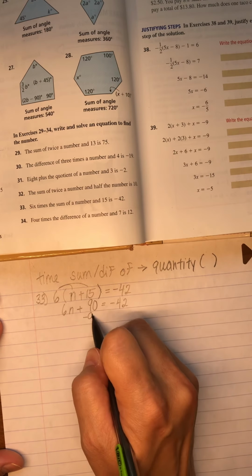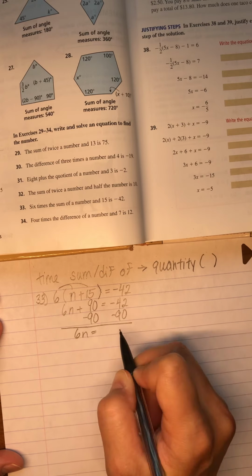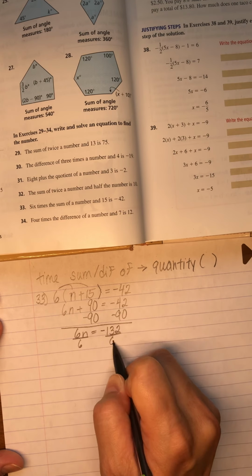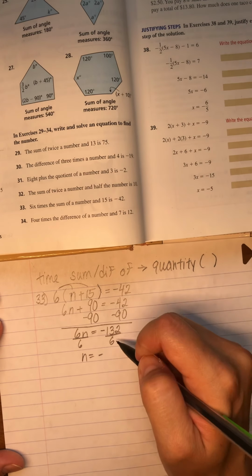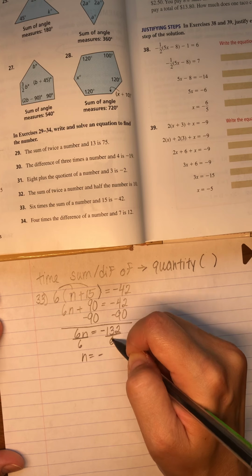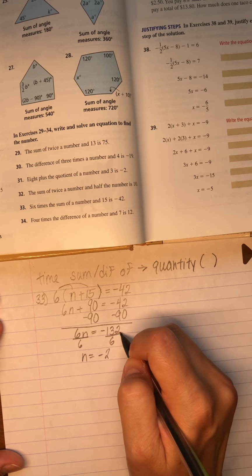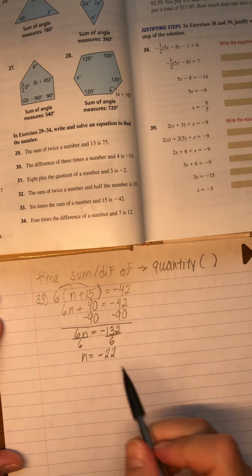Let's solve. We're going to minus 90 from both sides. 6n equals negative 132, and then we'll divide both sides by 6 to get n equals negative. Let's divide here. 6 goes into negative 13. That would be 2 times with 1 left over, making this 12, and that makes that 2 times, so negative 22.